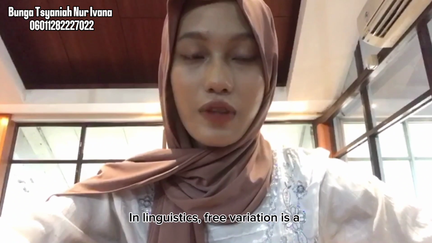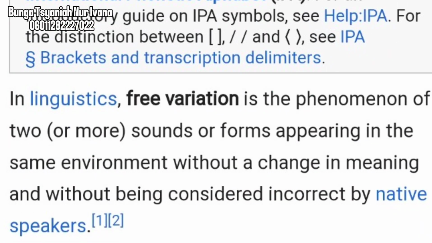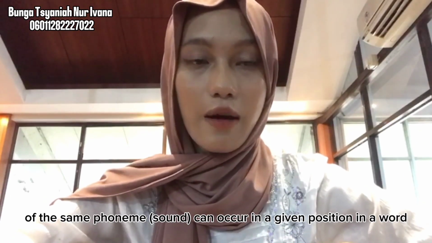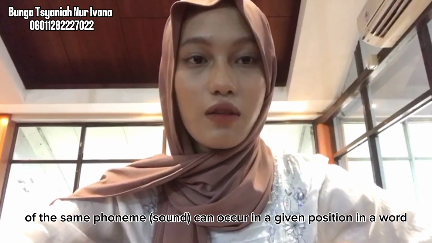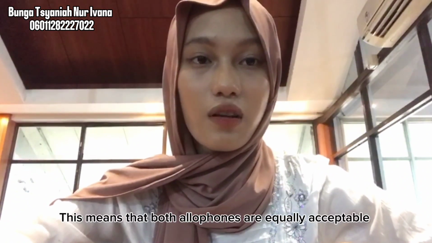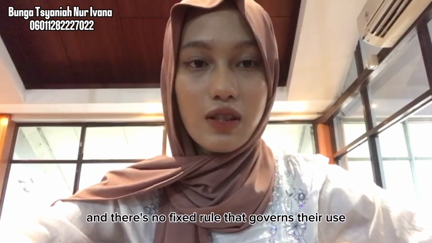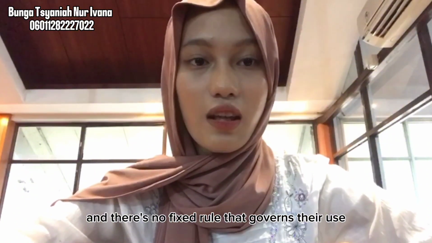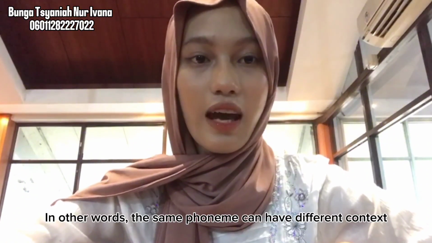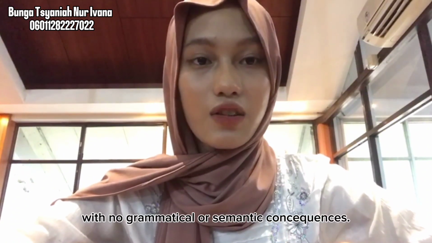I would like to explain about free variation in phonology. In linguistics, free variation is a phenomenon in which two different allophones of the same phoneme can occur in a given position in a word, depending on the context. This means that both allophones are equally acceptable and there is no fixed rule that governs their use. In other words, the same phoneme can have different realizations with no grammatical or semantic consequences.